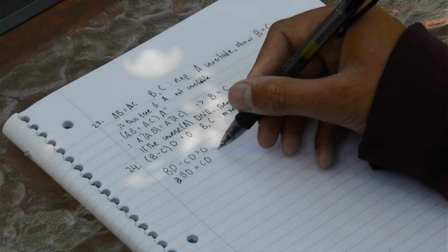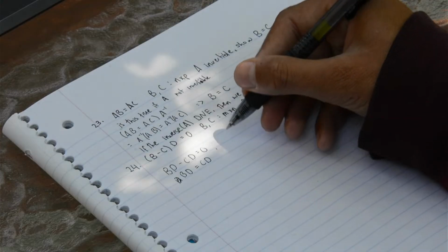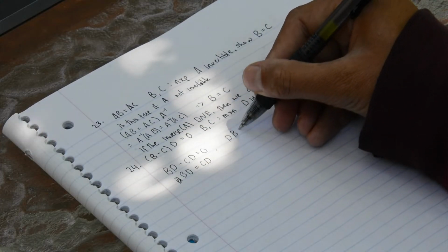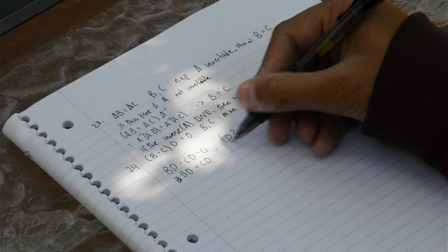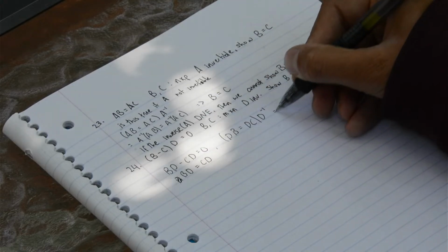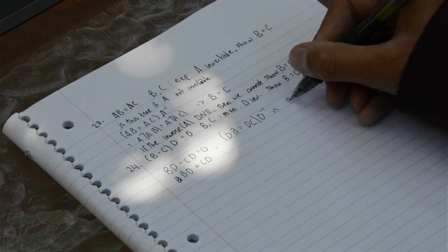Because if we had DB equals DC, then I would apply D inverse, and we would get B equals C.